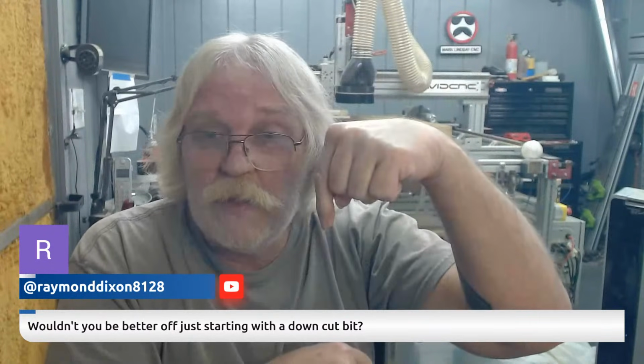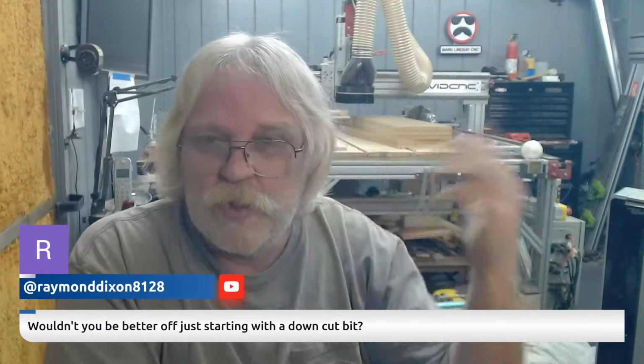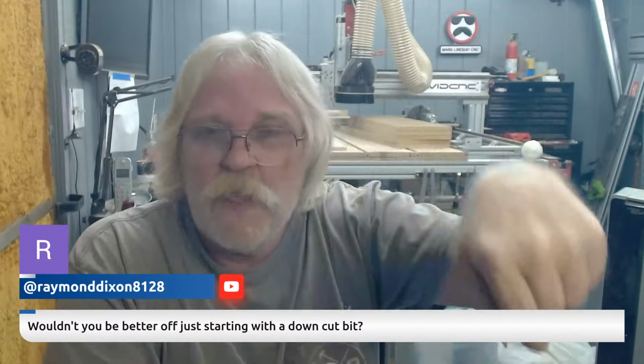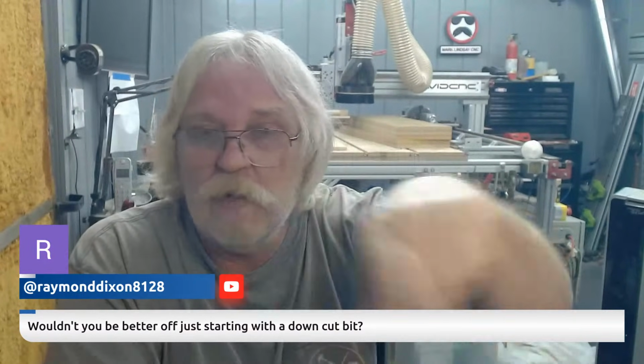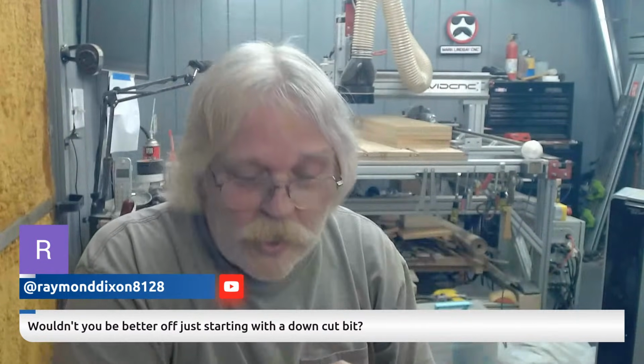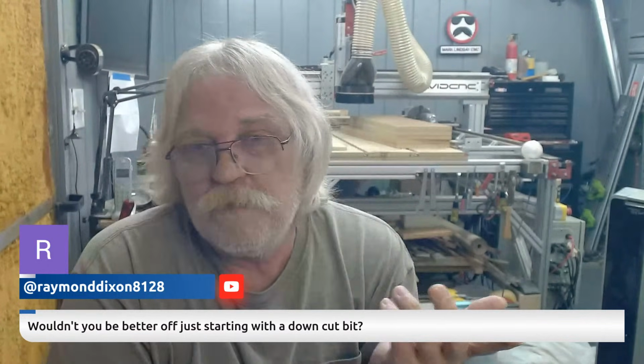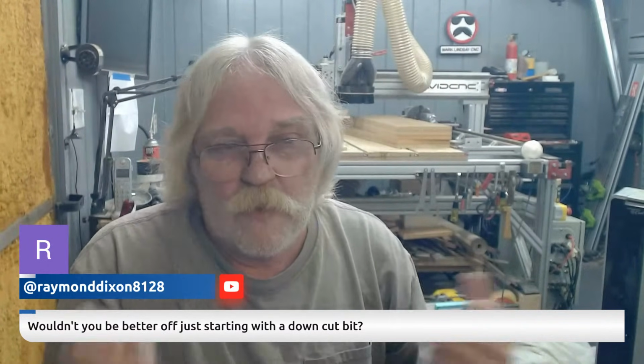Start with a downcut bit, cut whatever portion you need to cut through, and then switch over to an upcut bit and go for the gusto. You sure can. The only thing I would say is you've just added a tool change.